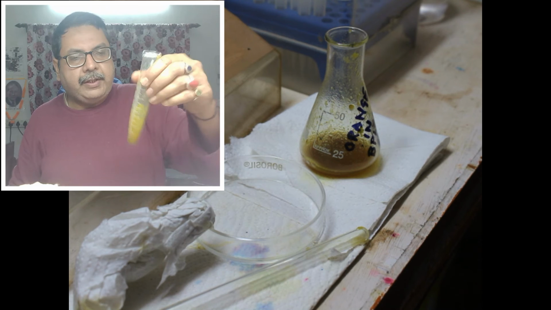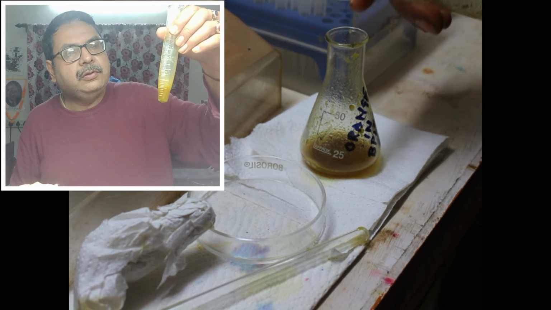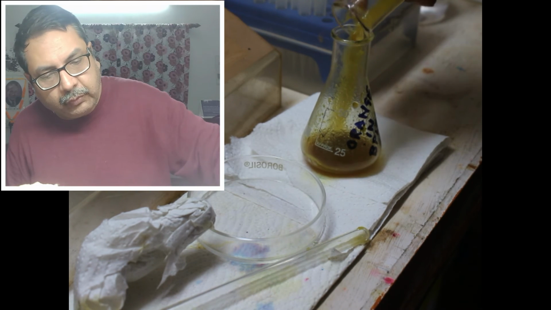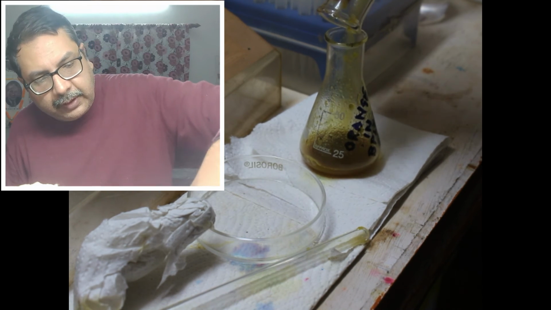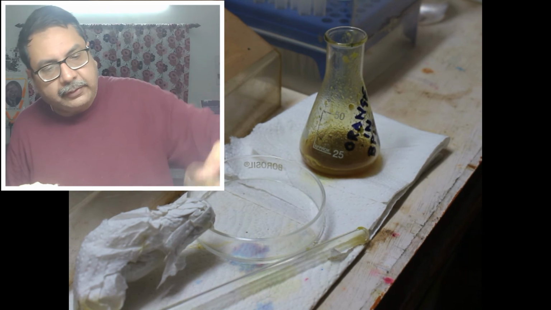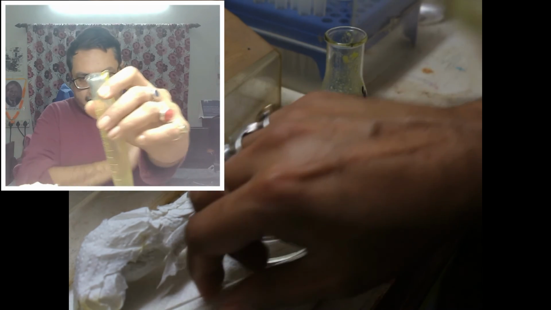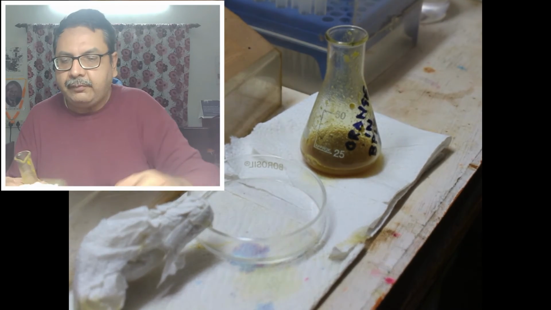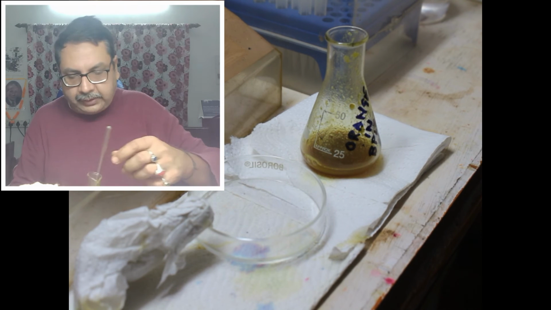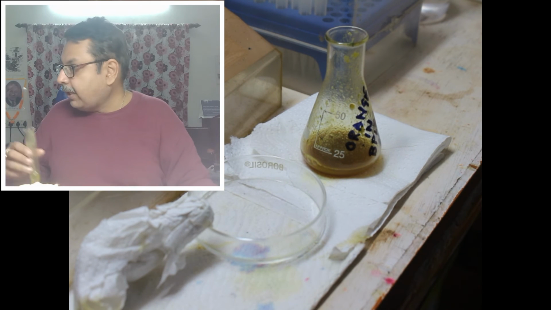This is a very big mold. I shouldn't have taken that much mold, and anyway, we have got enough tissue inside. So this we can leave. This much tissue we can leave because we have lots of tissue inside. So this morcellated part is over.